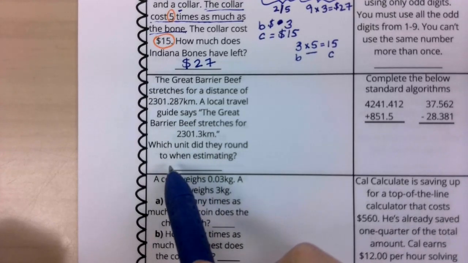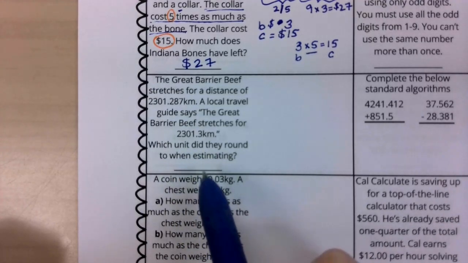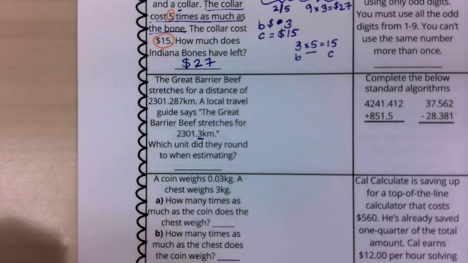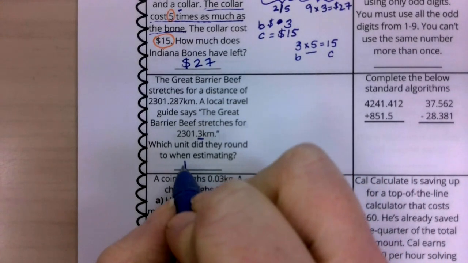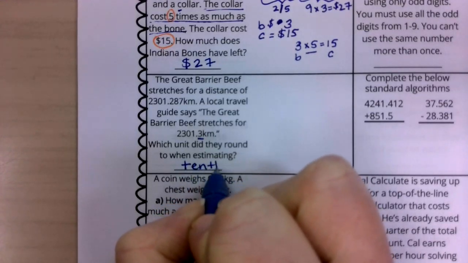Which unit did they round to when estimating? Boys and girls, I'm going to identify that place value position because that is the place value position that they rounded to. Sure enough, when I look at that, I know that they rounded to the 10th place.